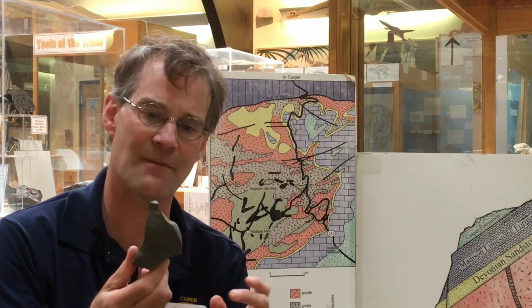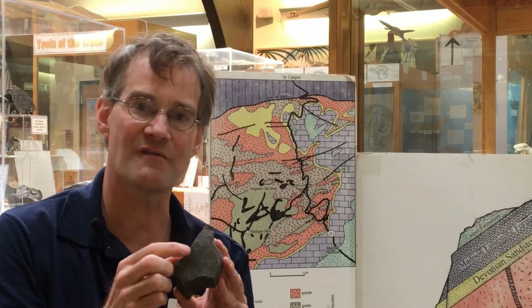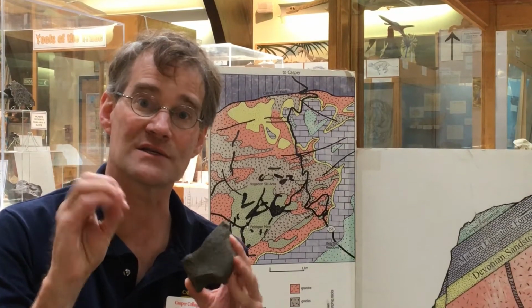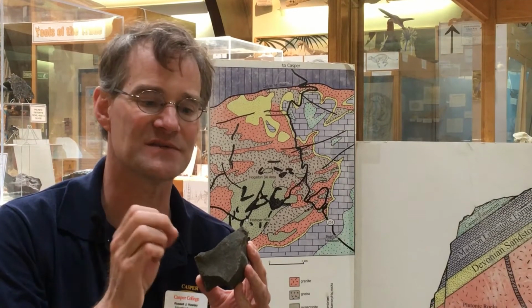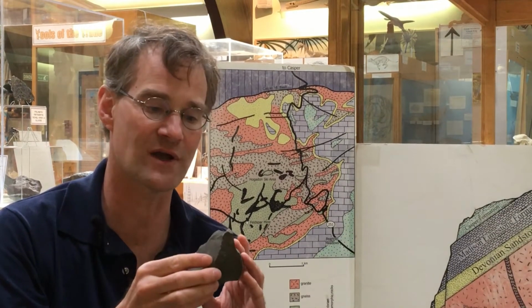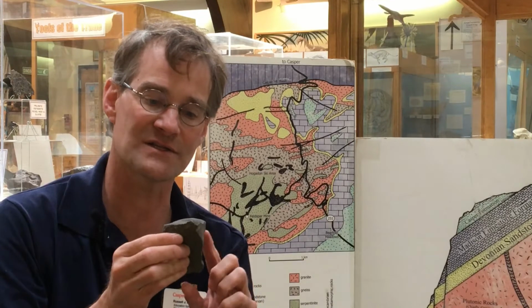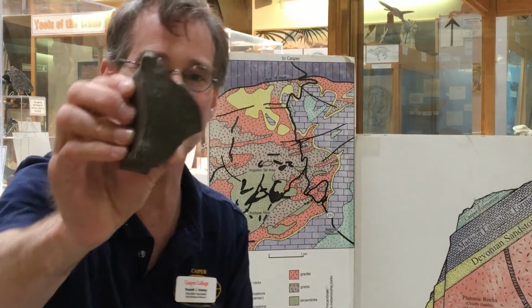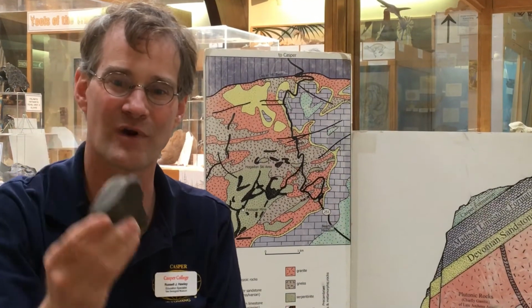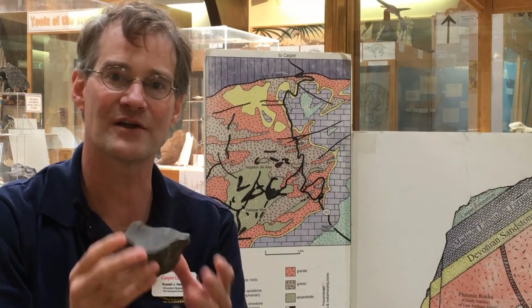Take shale, for example. It has very, very small grains. It's a sedimentary rock, and the grains are little tiny pieces of silt and clay, much, much smaller than grains of sand. You can hardly see them with your naked eye. Look at that. You still cannot see the individual grains of this shale from where you're sitting. So very, very fine grained.